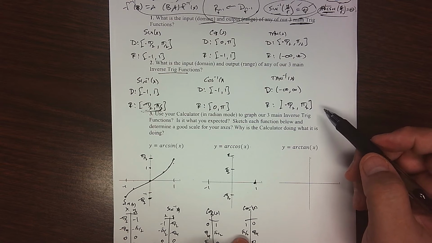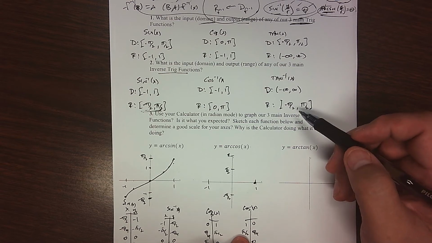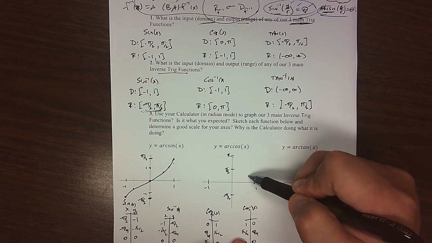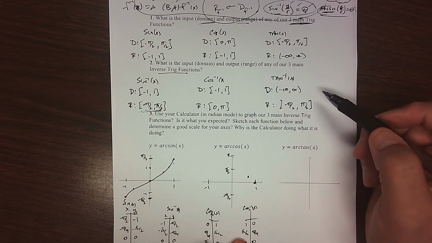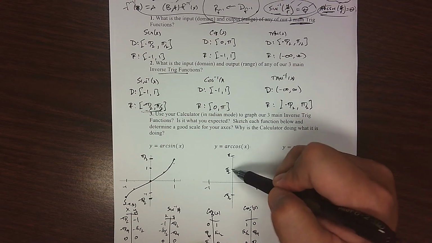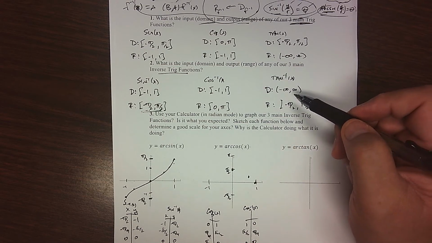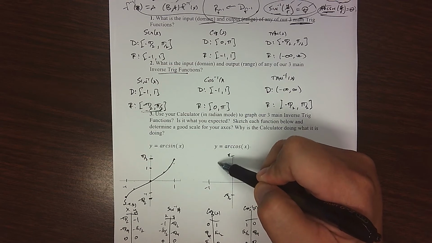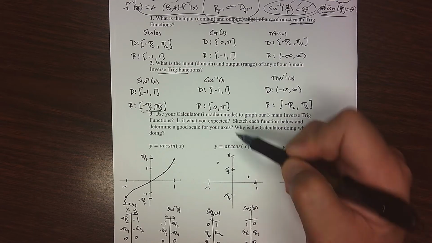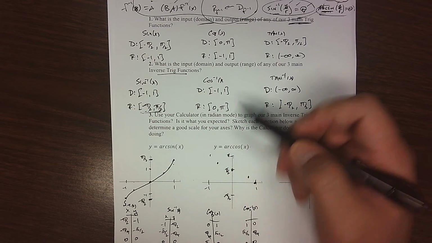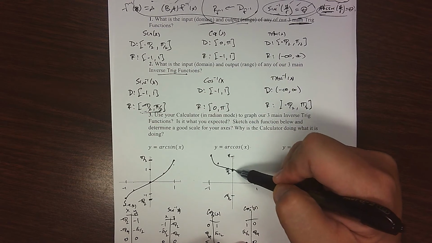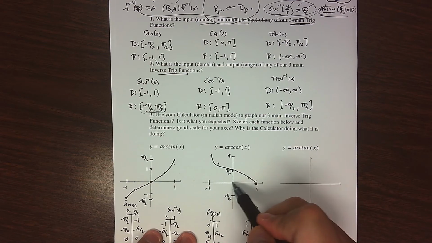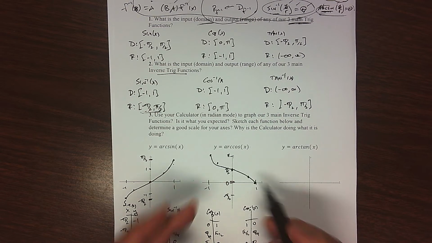All right? It's got the square root of 2 over 2, so this is about 0.707, right? And we're at pi over 4, which is half of pi over 2, right? And then at 0, we're at pi over 2. At negative square root of 2 over 2, which is again about 0.7, we're at 3 pi over 4, so about right there. And then at negative 1, we're all the way at pi. So here is what a graph of your arc cosine looks like from 0 to pi and negative 1 to 1.